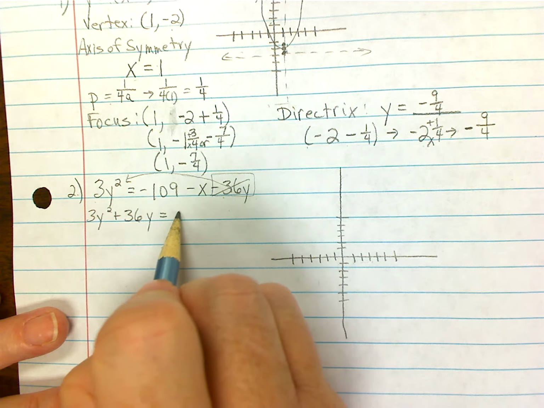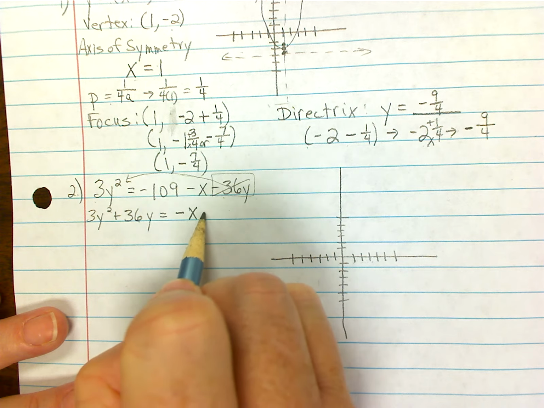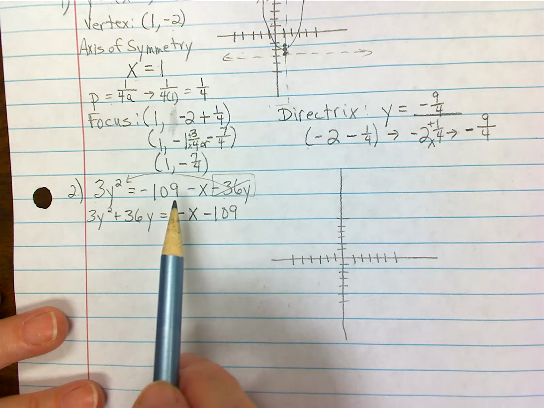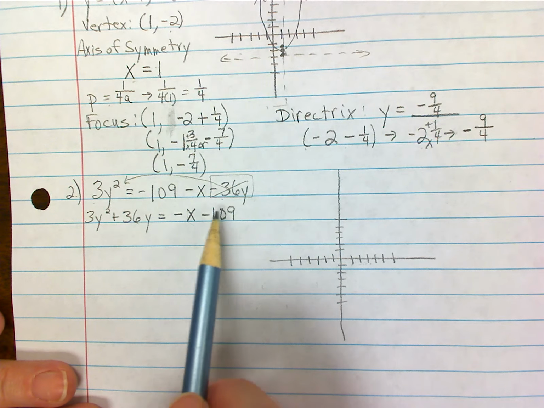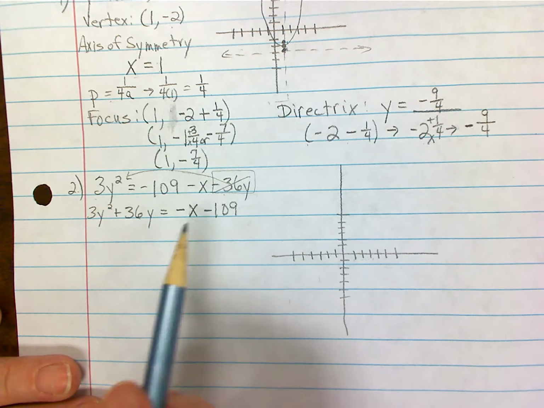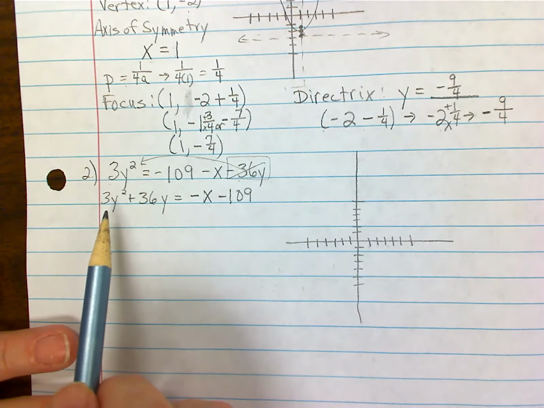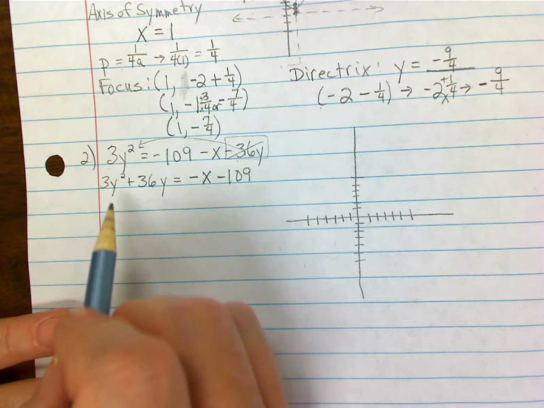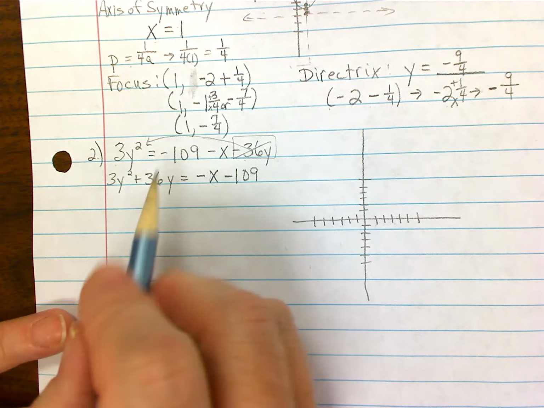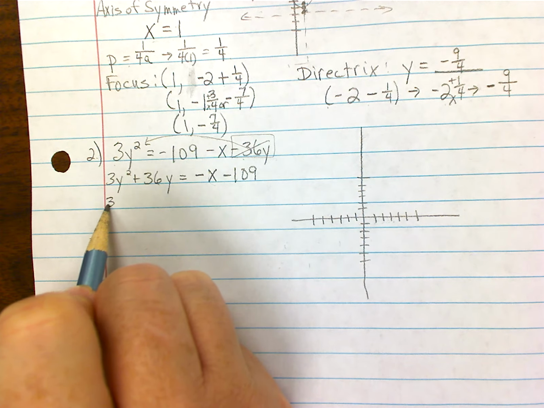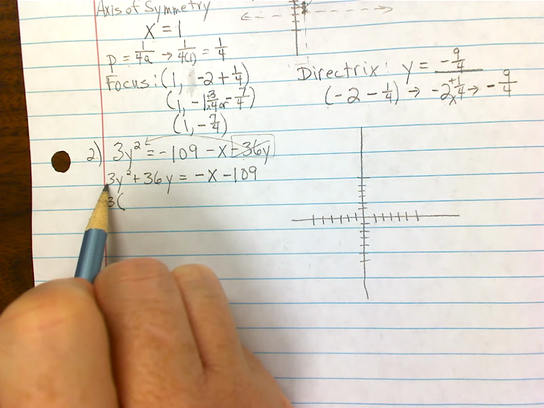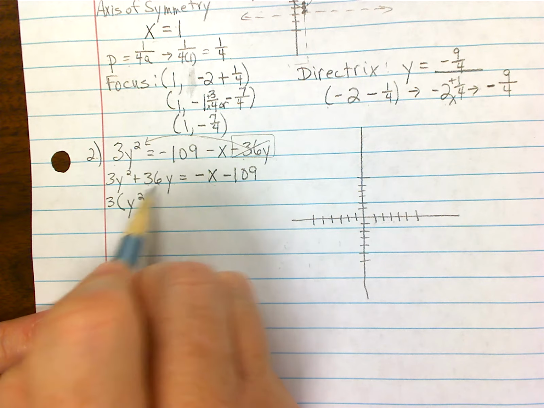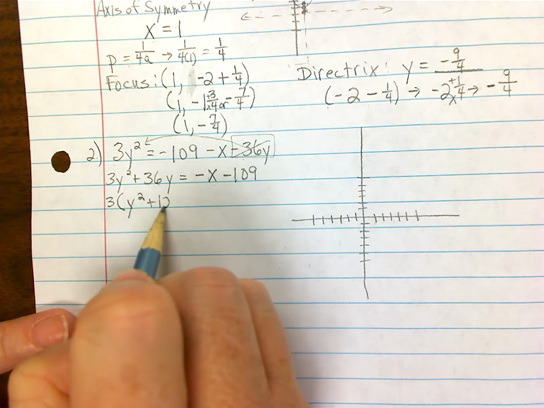equals, and now I'm just going to arrange this so that the x is in the front. Didn't cross the equal sign, so no signs changed. I just moved them around. So if this number in front of your square term, if this coefficient is not a positive 1, then you have to factor it out. So I'm going to take a 3 out. So 3y squared divided by 3 is y squared. And 36y divided by 3 is 12y.